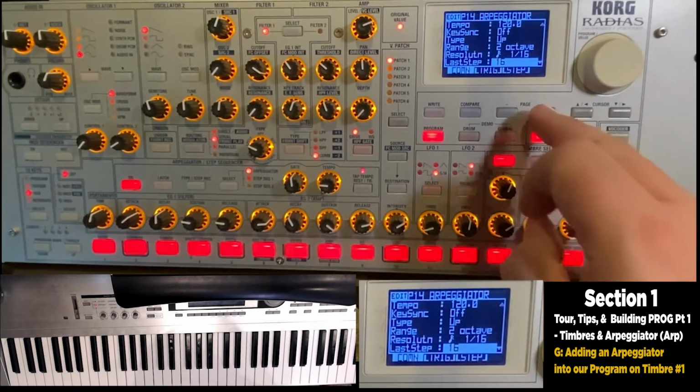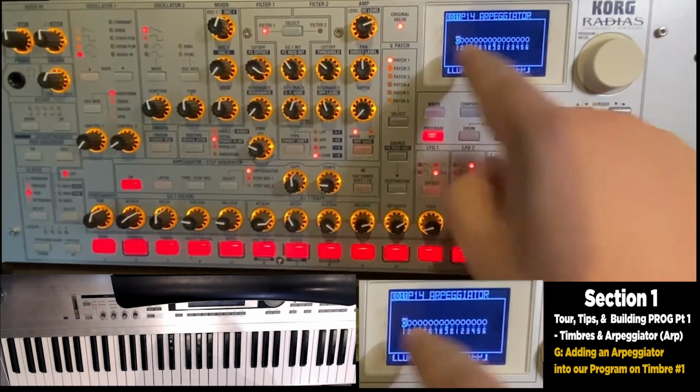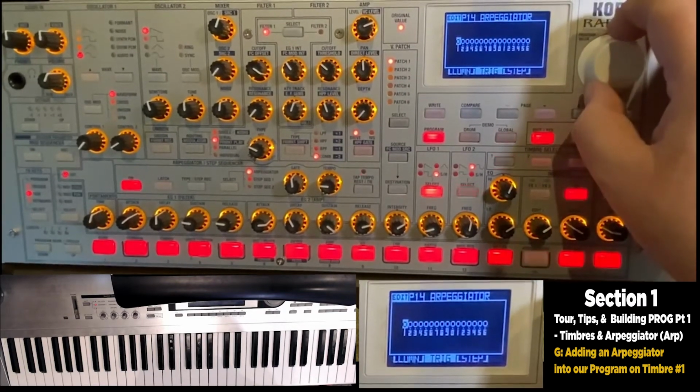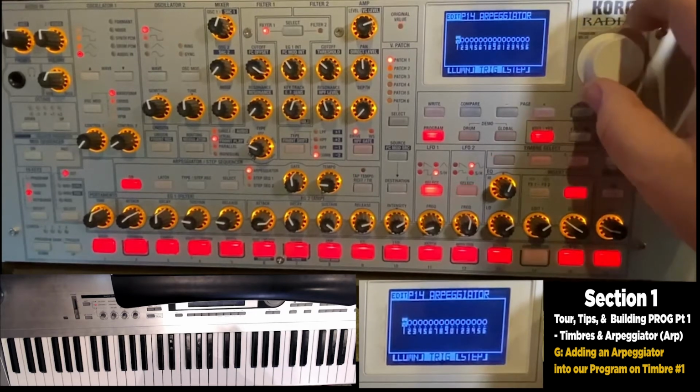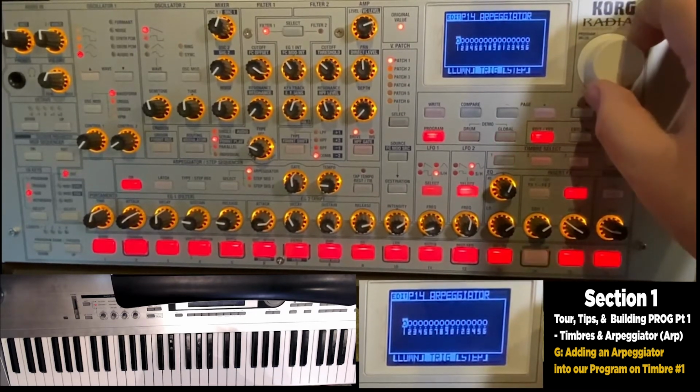Another thing I'm going to tell you is right here for triggers. When you're going through an arpeggiator, you need to be able at each step to tell the Radius whether you want that step to be on or off. And it really is binary. If you look at this, that means it's off. You look at the round circle, that means it's on. It's as simple as that.